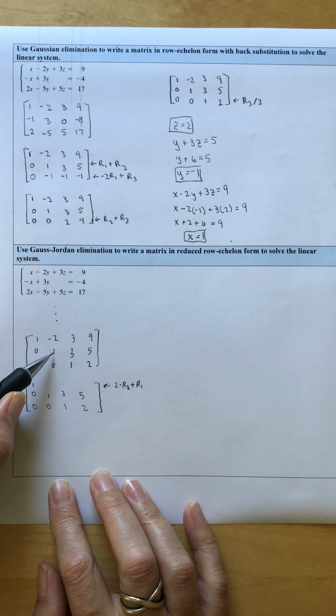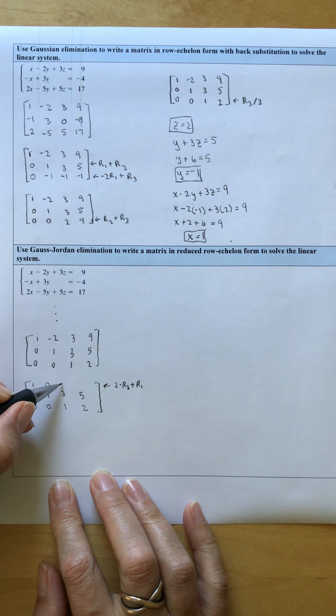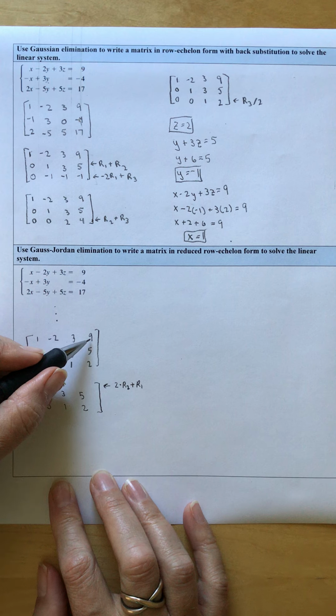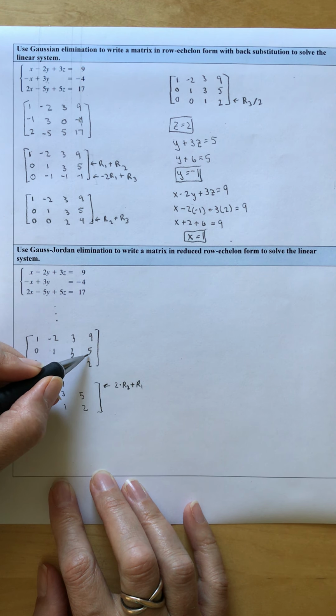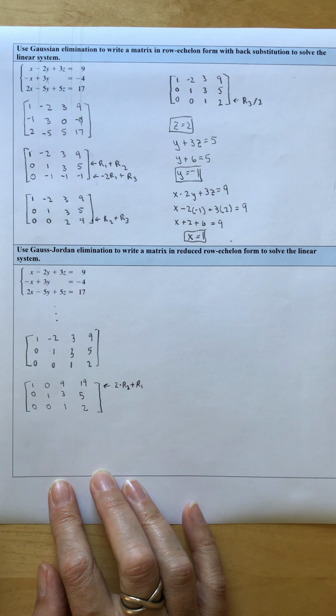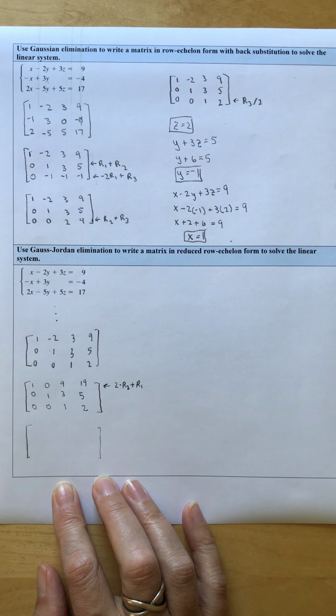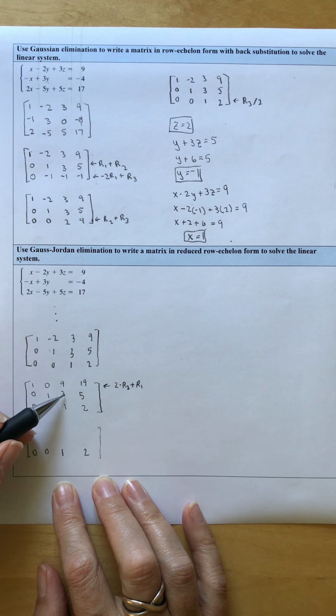All right, so for the next one, this is why we chose this operation here, because if I multiply 1 by 2, I get positive 2, added with negative 2 gives me 0. Then 3 times 2 is 6, plus 3 is 9, and 2 times 5 is 10, plus 9 is 19. All right, so next, my bottom row here is good, 0, 0, 1, 2, but I don't want this to be a 3, and I don't want this to be a 9.